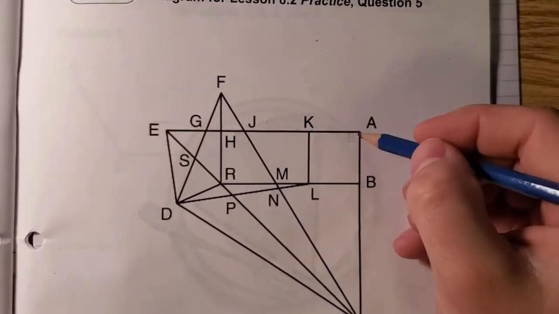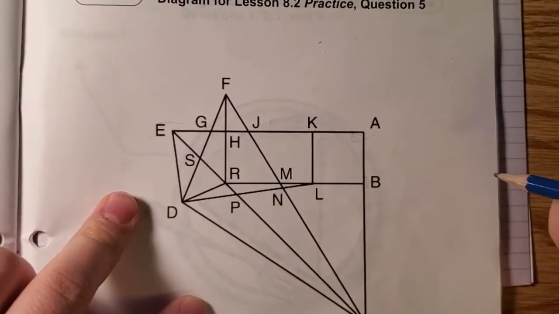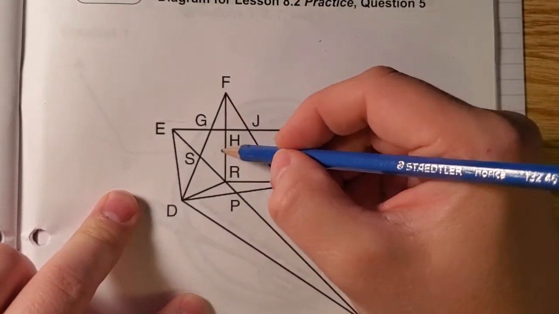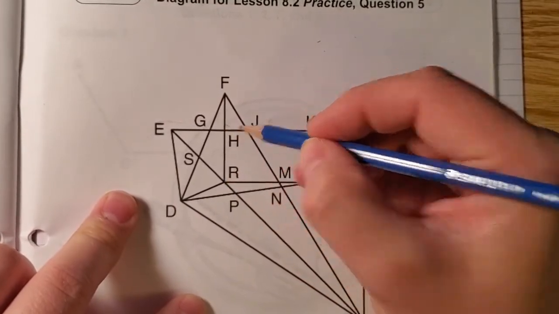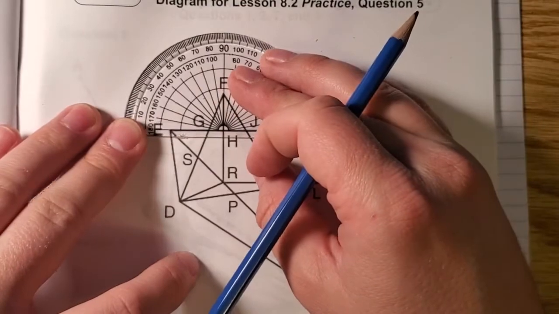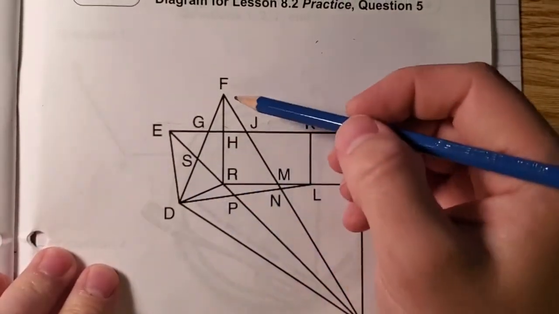We'll also know that AE is perpendicular to FR. Right here, if we use our protractor, we'd be able to see that it's 90 degrees. So AE and FR.